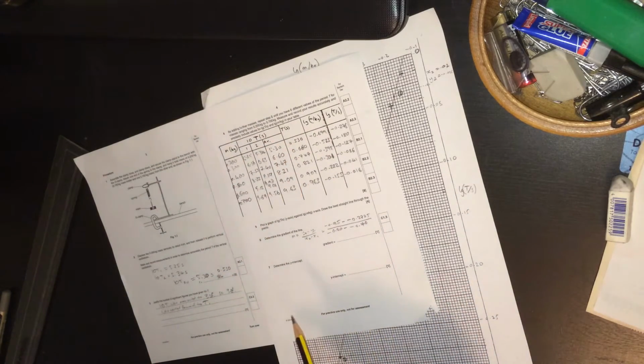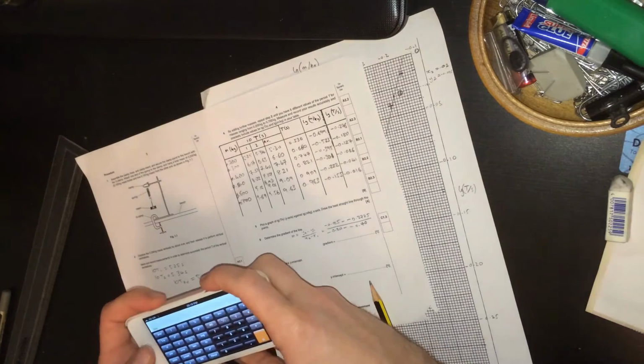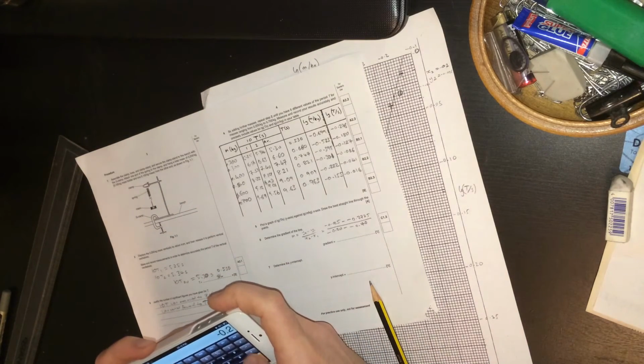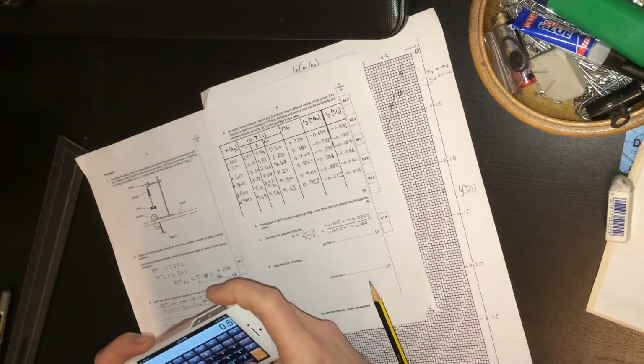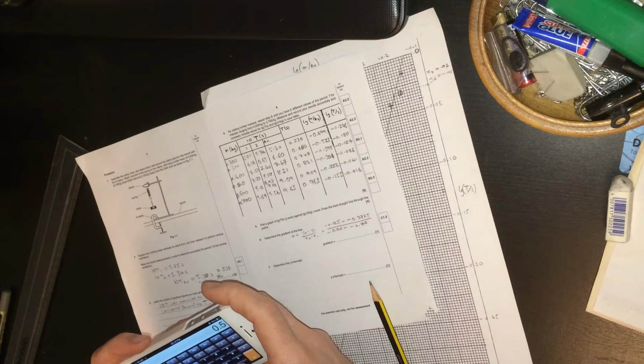Calculate that, and then we've got the gradient. Okay, calculating. Reciprocal.